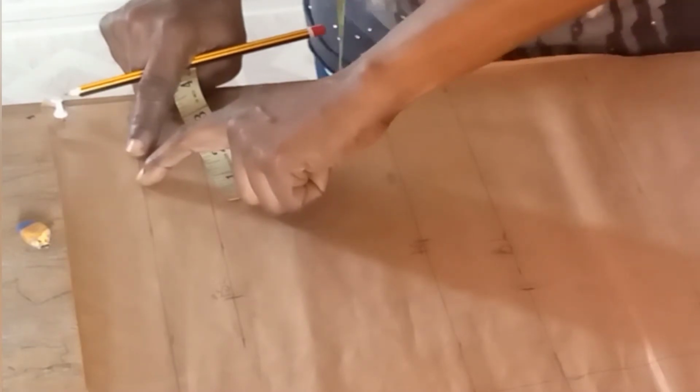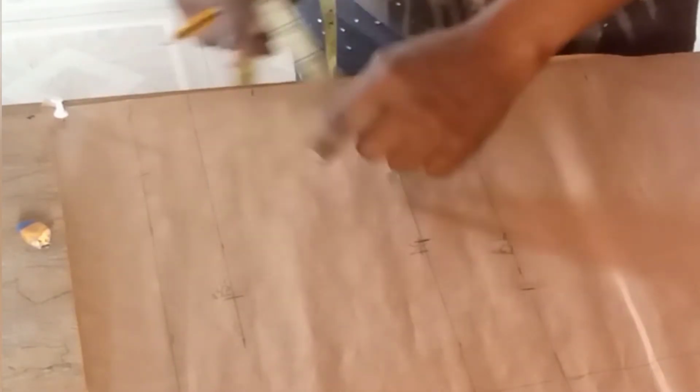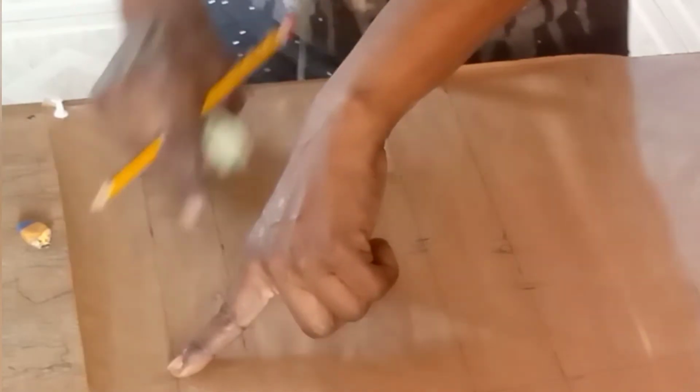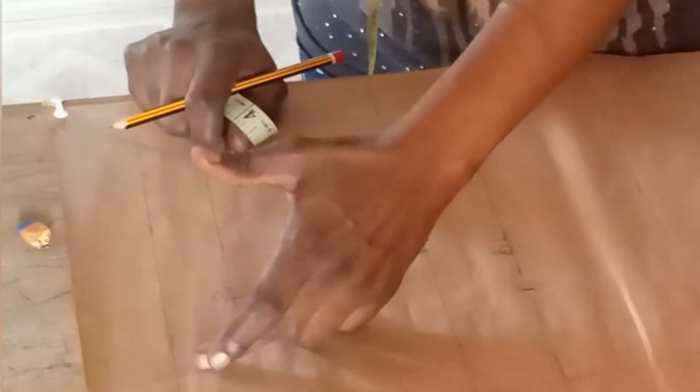The shoulder line, that is where we have our neck measurement, our neck width. The shoulder line is also supposed to be our shoulder width. That is where we are supposed to apply our shoulder slant measurement, but our shoulder measurement, so to speak.